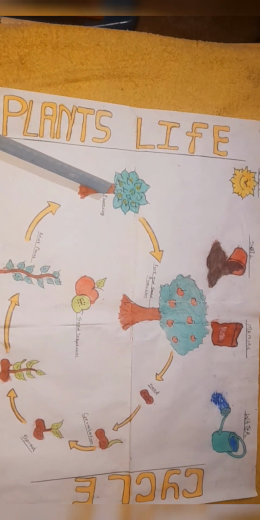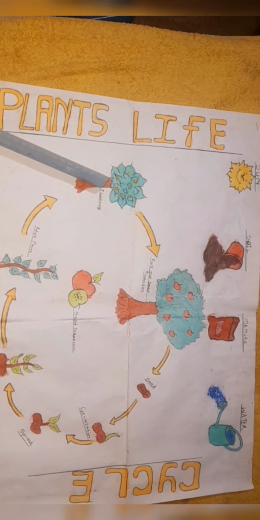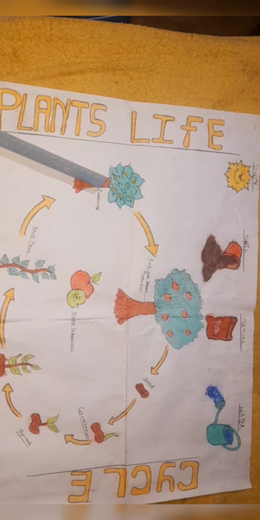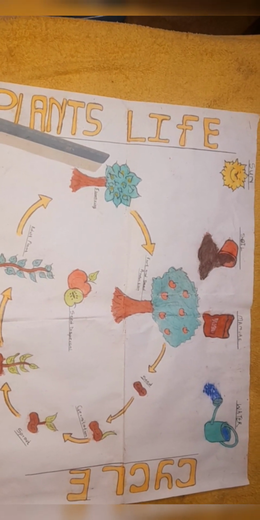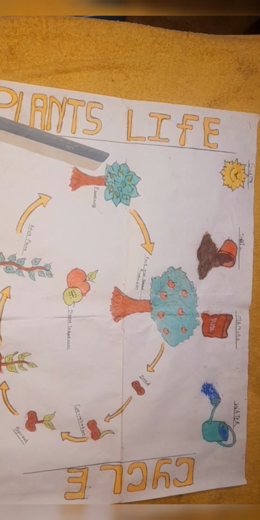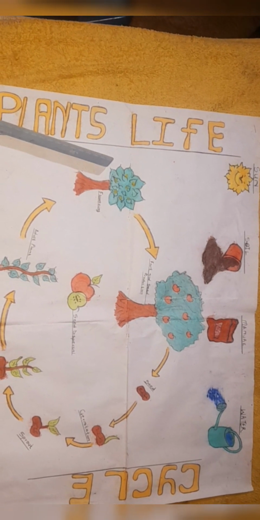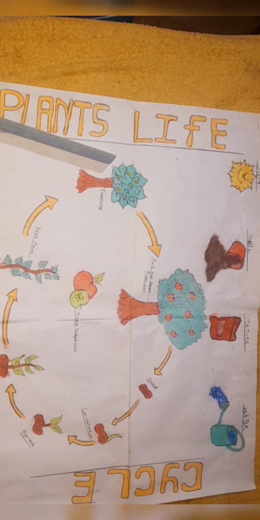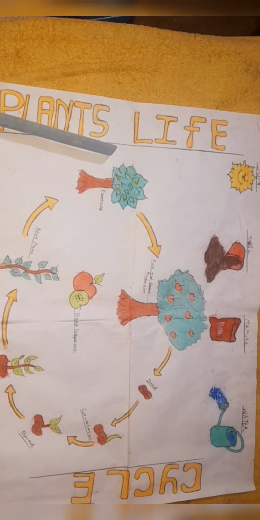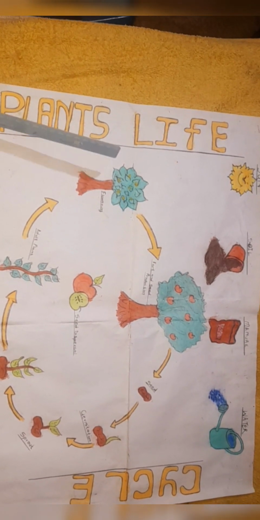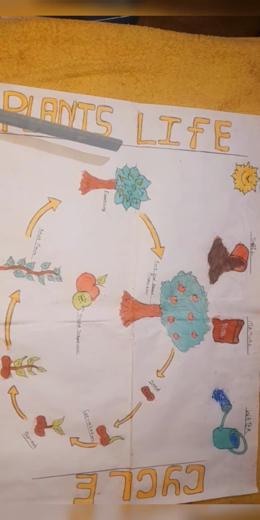My poster is helpful and fun tool for teaching young children. It makes the life cycle of a plant easy to see and remember. It also helps children love nature and enjoy learning.